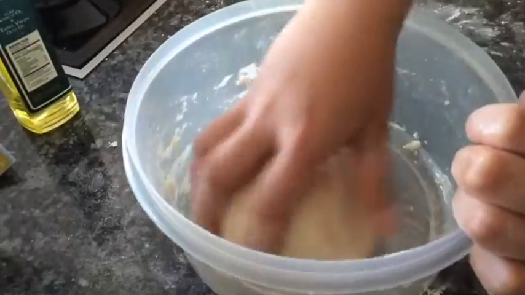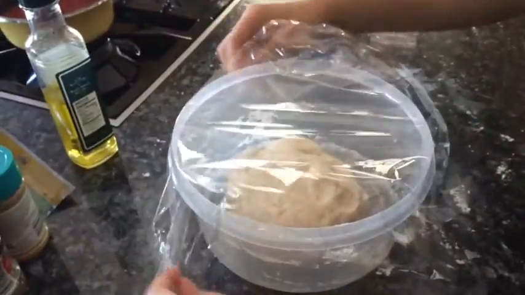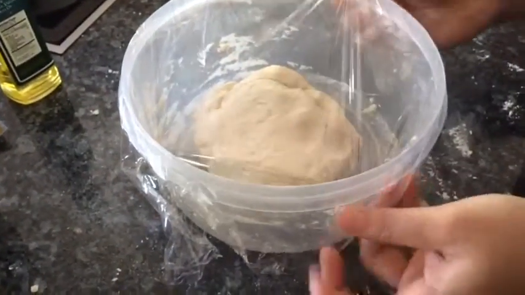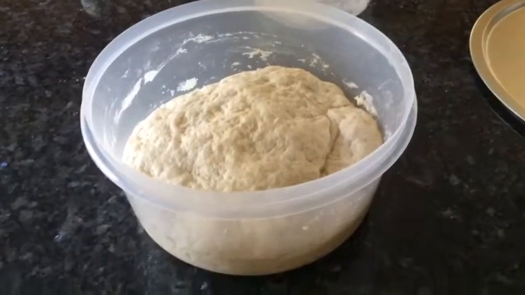Now we are coating the dough in olive oil so it doesn't dry out when it rises. Now we will cover it and leave the dough in a warm place, which is also known as proofing. After proofing, the dough doubles in size, which is a physical change. This is the dough after 1 hour.